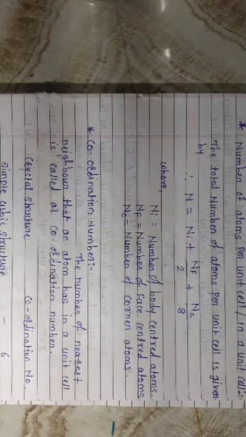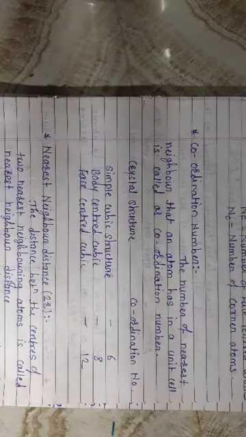Then 4 plus 4 plus 4, that is 12 atoms present in that FCC unit cell. That's why for the face centered cubic structure, the coordination number is 12. Is it right? See, this is the coordination number.